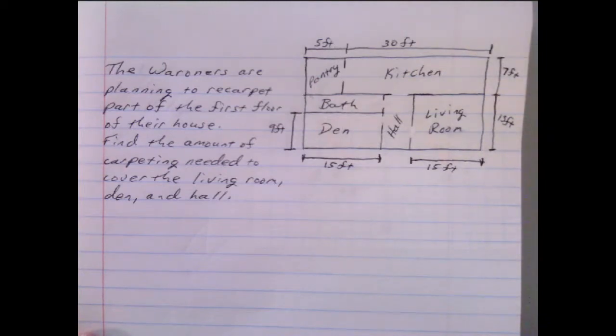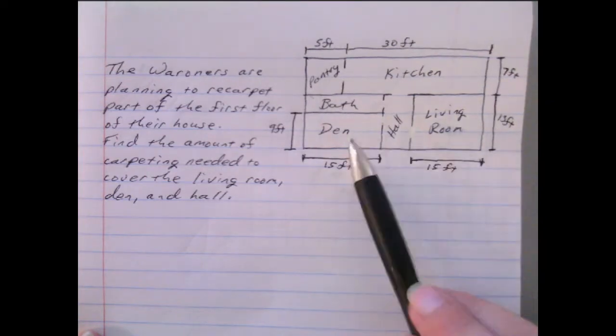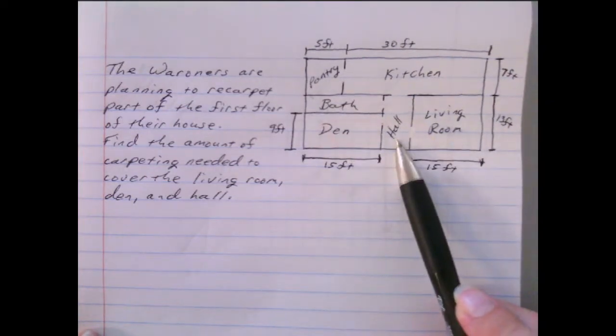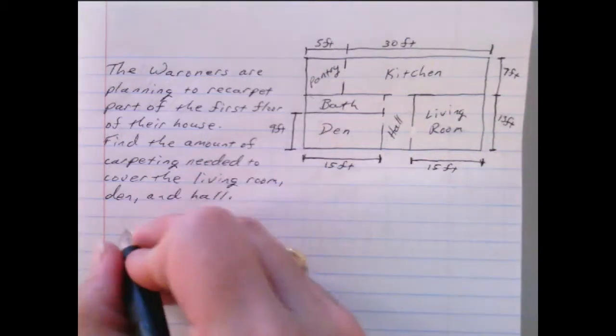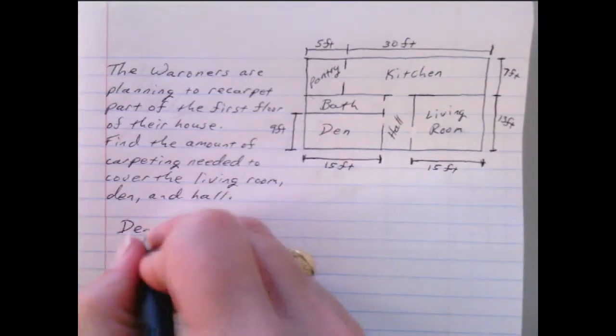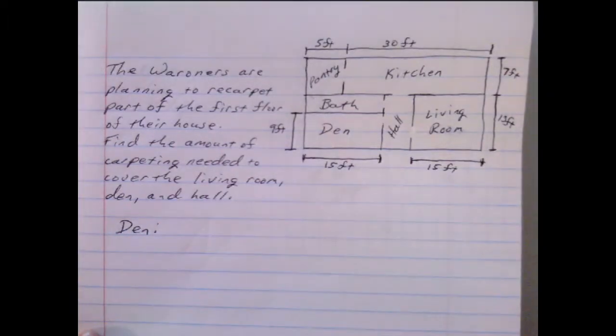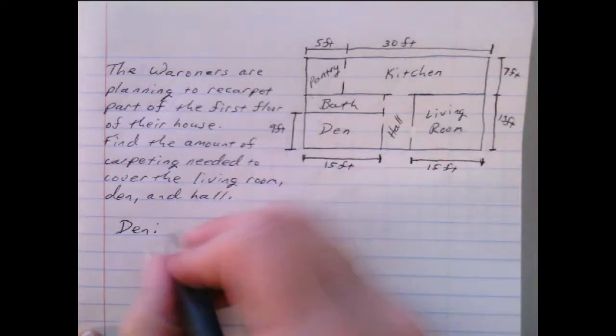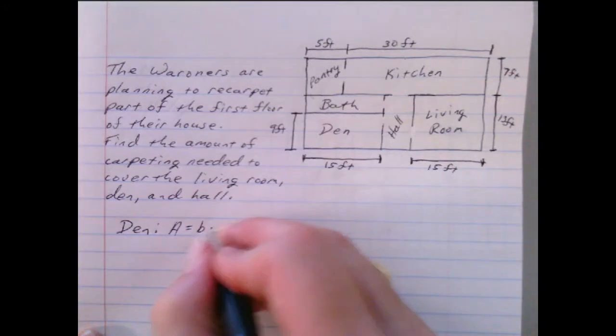We're going to find the amount of carpeting needed to cover the living room, the den, and the hall. Okay? So they're only going to be doing the living room, the den, and the hallway. So we need to find area here. So I'm going to start with the den. Area is carpeting, so area equals base times height.